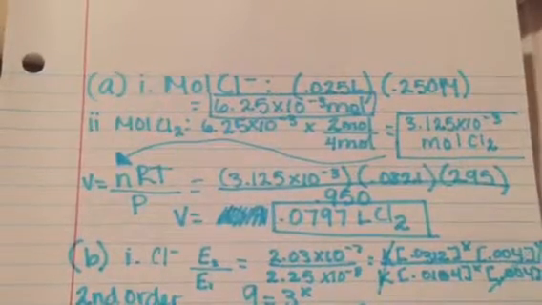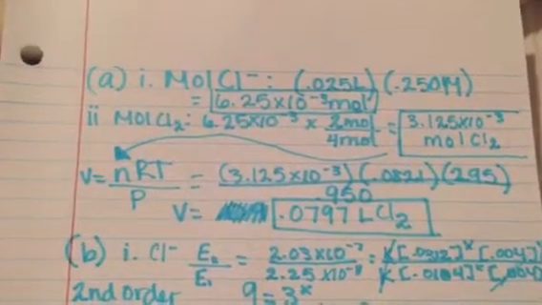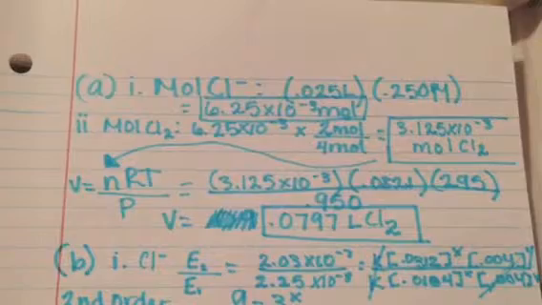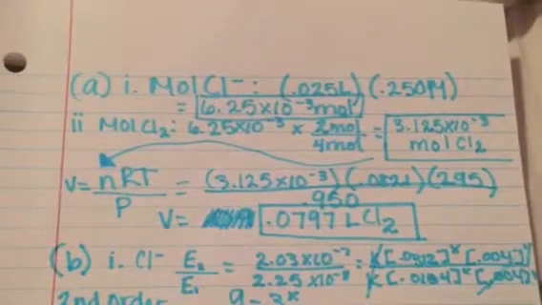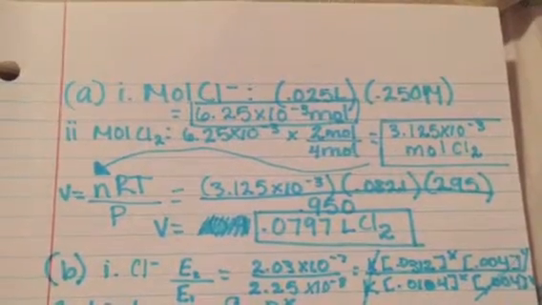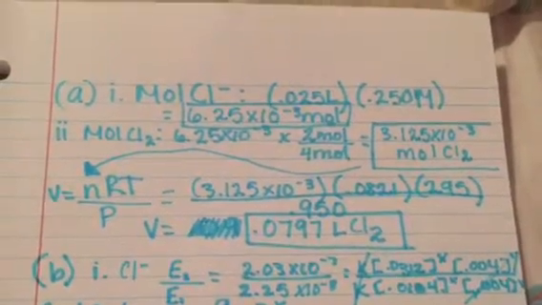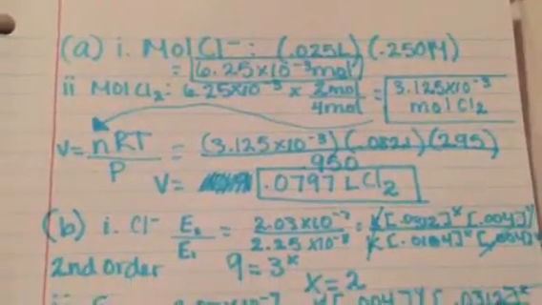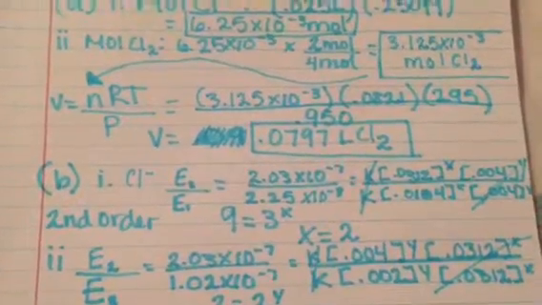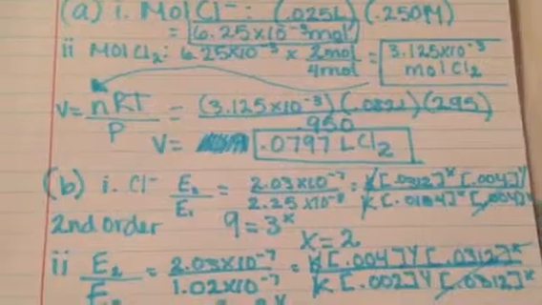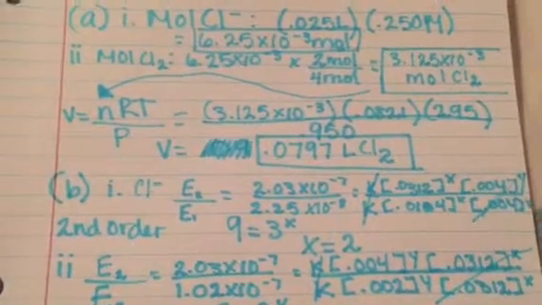So I wasn't able to do liters right away, so I first did moles. And I got that from doing a mole-to-mole ratio of getting that from part 1. And so I did the 6.25 times 10 to the negative 3 times the mole-to-mole ratio that were given in the chemical equation. And I got that the moles of Cl2 was 3.125 times 10 to the negative 3. And then I plugged that into a modified version of PV equals nRT to get the volume in liters. So I plugged in all the values that were given in the equation, and I got that there was 0.0797 liters of Cl2.